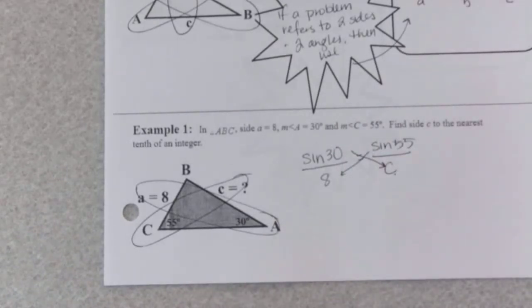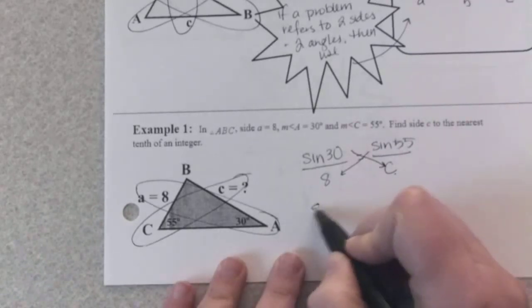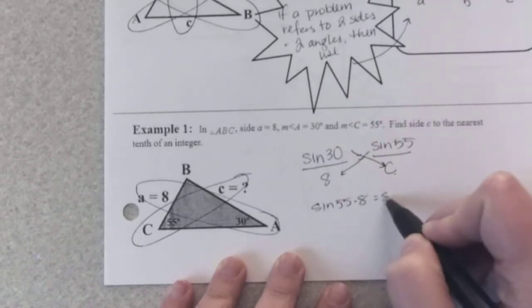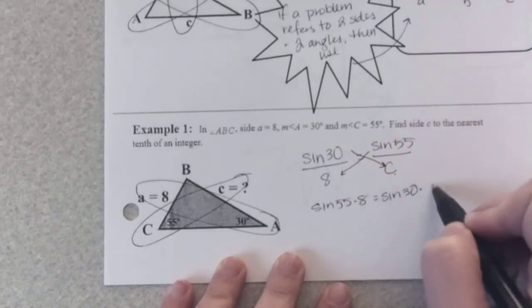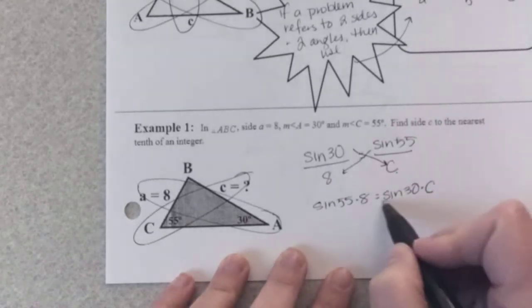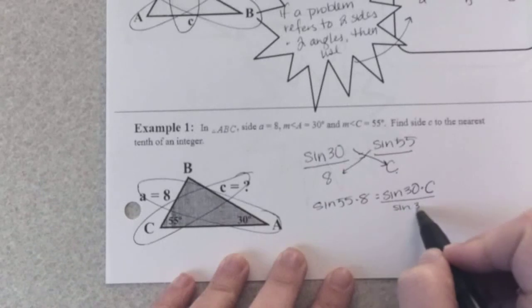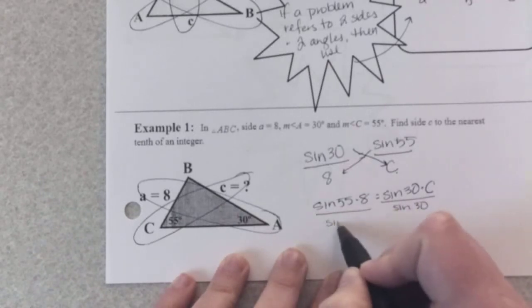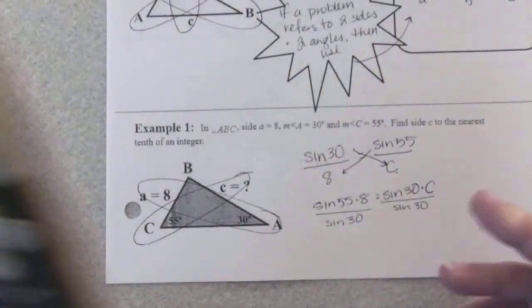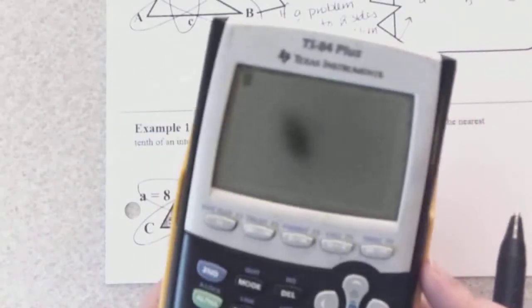Now, I like my answers to be as exact as possible, so I'm not going to plug anything into the calculator until the very end. So I'm going to do my algebra first. So I have the sine of 55 times 8 equals the sine of 30 times c. Now, to get my c alone, I'm going to divide both sides by the sine of 30. So this is what I'm putting in my calculator right here, okay?